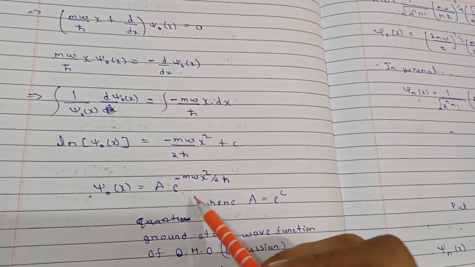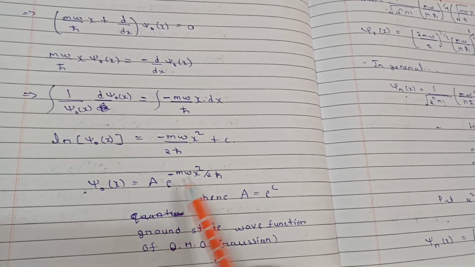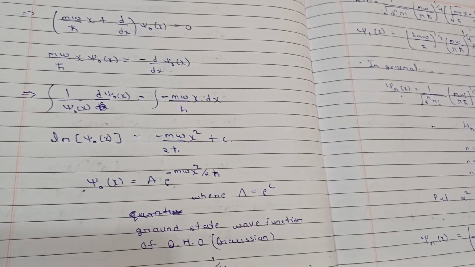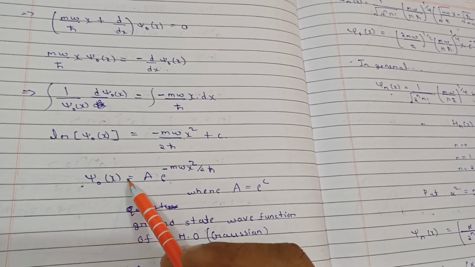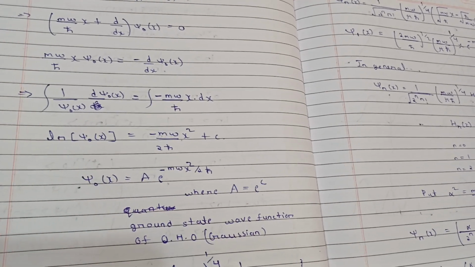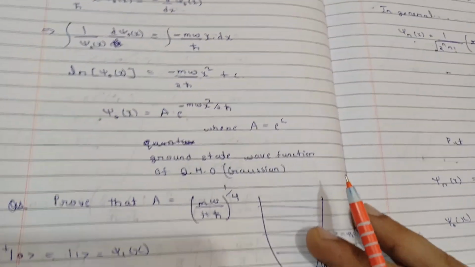Now from here you know what psi 0 is. Psi 0 is nothing but an exponential of this, and a is some constant, that is e to the power c. So now you have the ground state, and to find the value of a, you just need to normalize this wave function. That will be the integral of psi star psi equal to 1, from minus infinity to infinity, and that's how you can find the value of a. So try to prove this value.